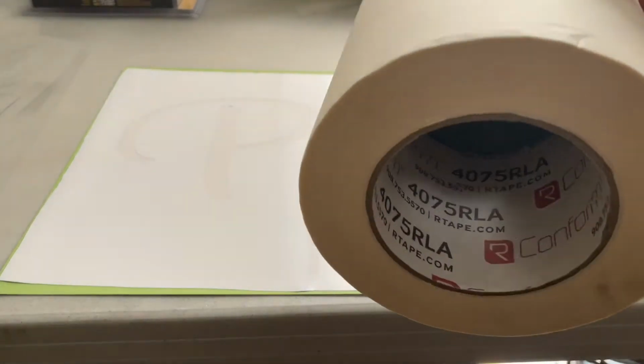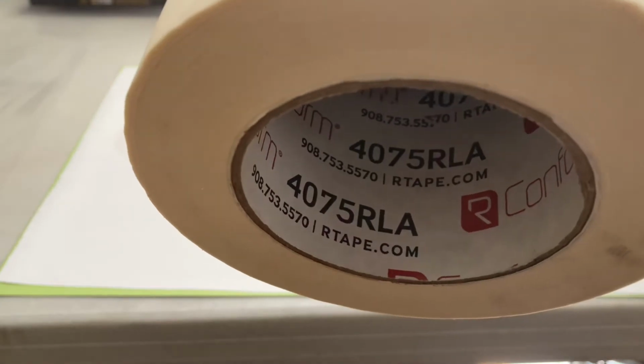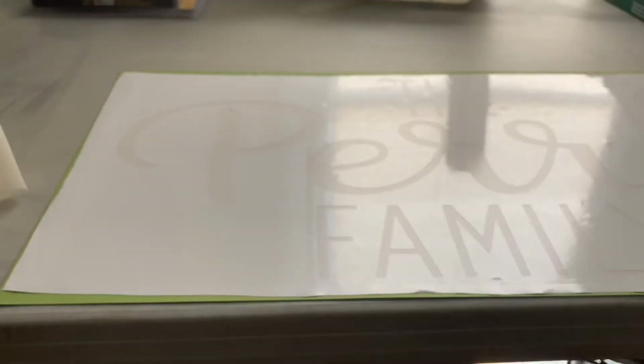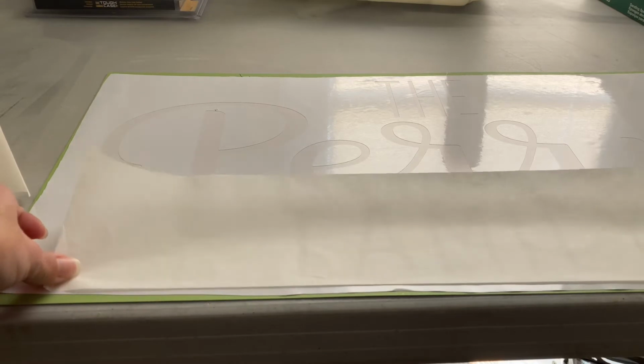For my transfer tape, this is 4075 RLA, and I did buy this on Amazon. This transfer tape is 4.25 inches in height. However, it is 100 yards long.